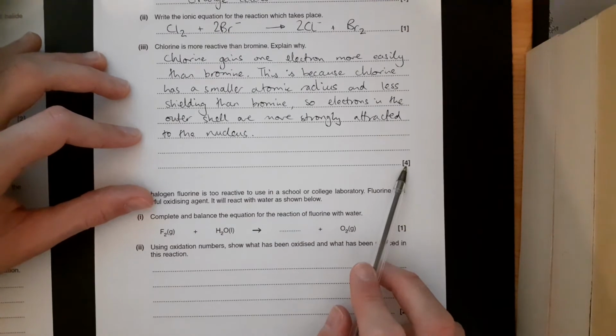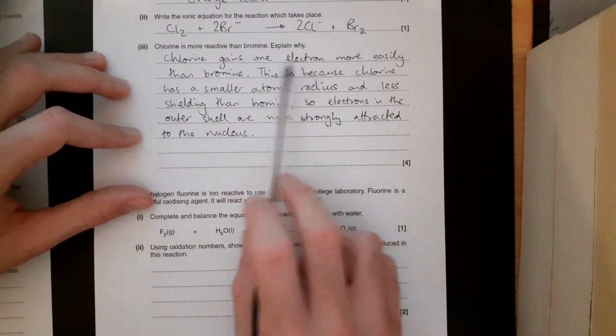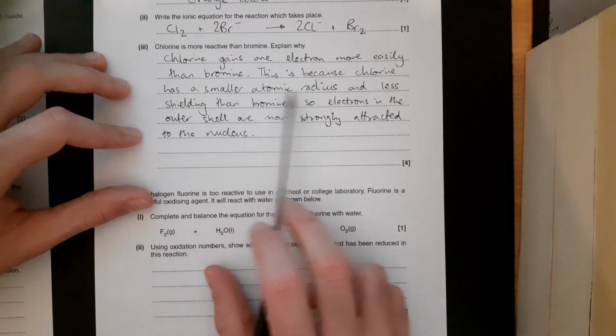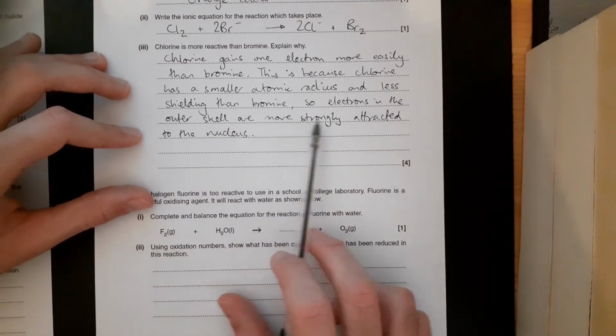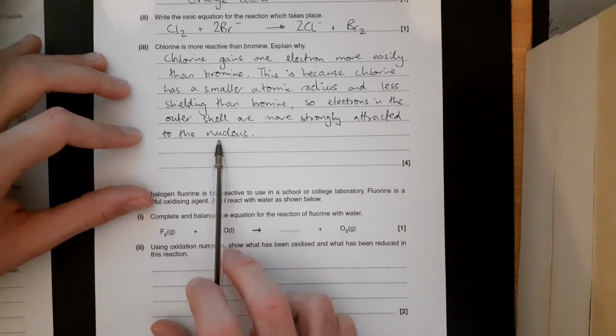It's a 4-mark question. So the fact that chlorine gains an electron is worth a mark. Smaller atomic radius is a mark. Less shielding is a mark. And therefore there's a stronger attraction to the nucleus for the 4th mark.